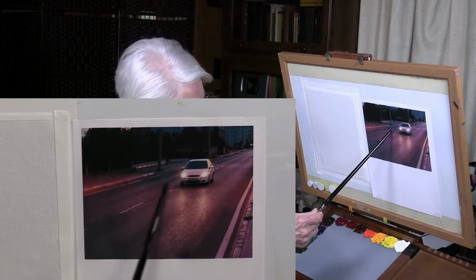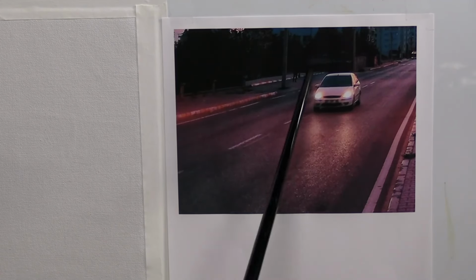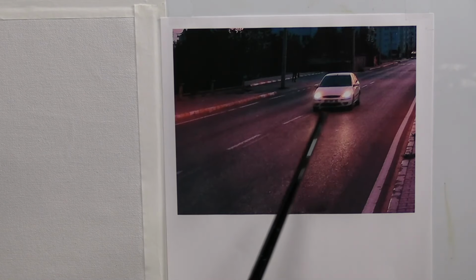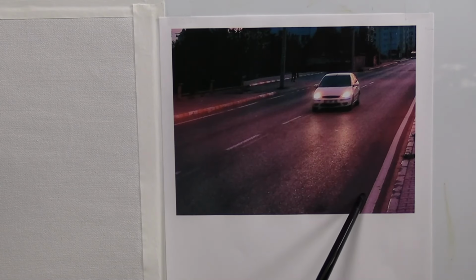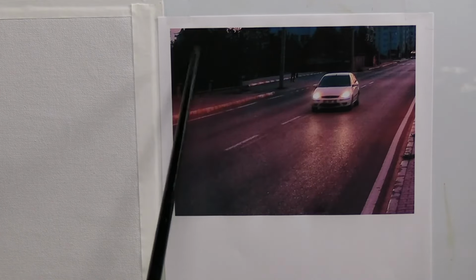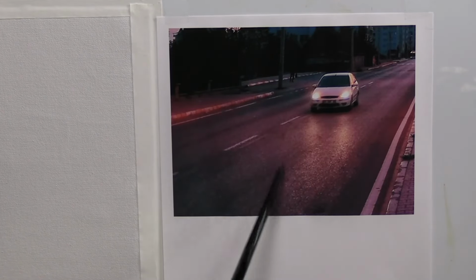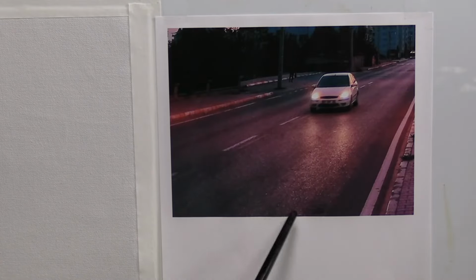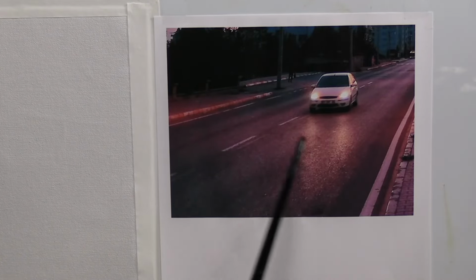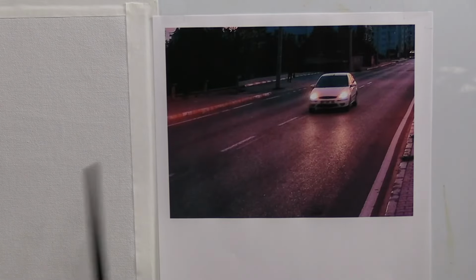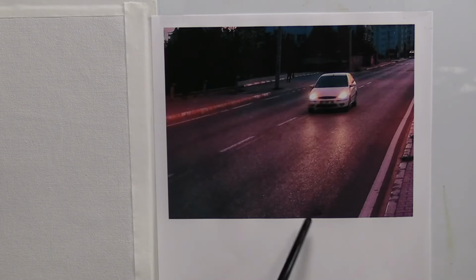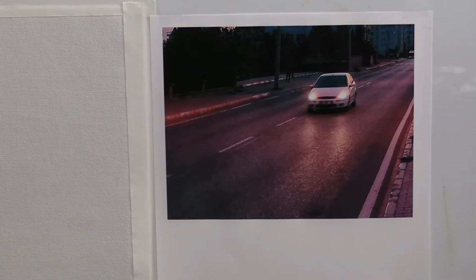Now, this is what the person wants to know about right here. So we're not going to fool with the car. This part right here is obviously a night scene, and it's obviously headlights on a road. And it does look like maybe the road might be a little bit wet, but either way, this will work. So ask yourself, what colors do I see?